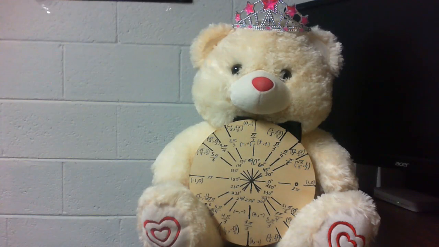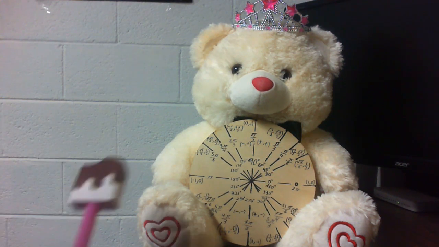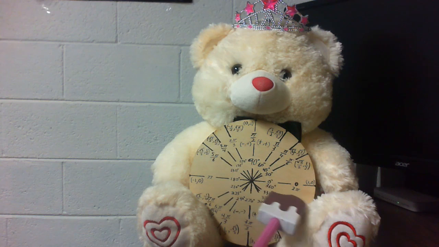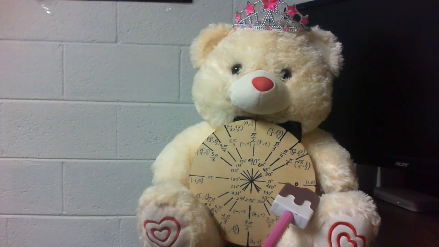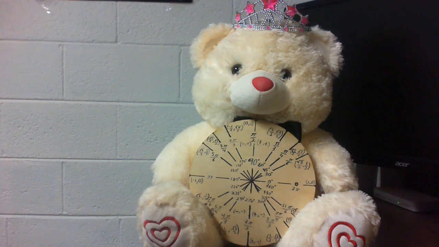This is our bear named Teddy. Teddy is holding a unit circle. On the unit circle, we can see degrees, radians, and coordinates. We can use degrees, radians, and revolutions to measure how far we go around the unit circle.